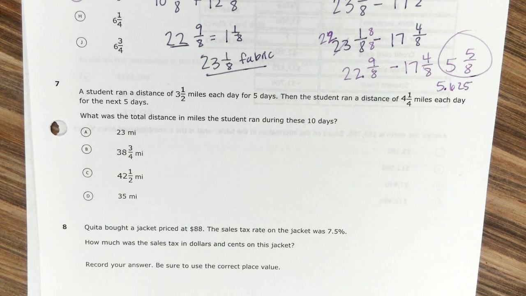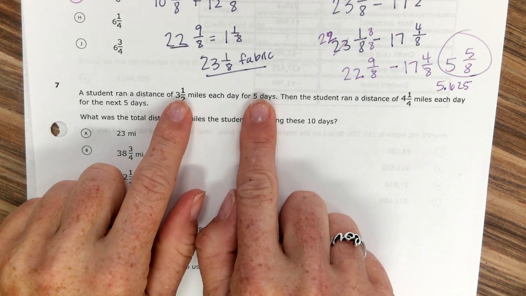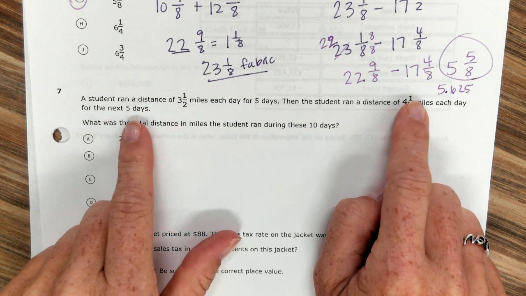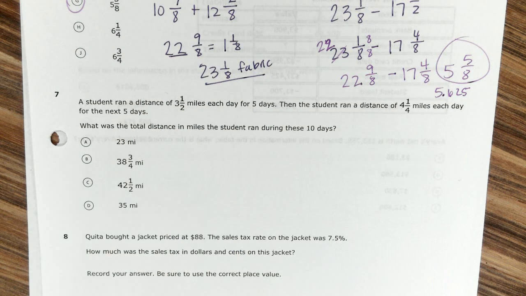A student ran a distance of 3.5 miles each day for 5 days. The student ran a distance of 4 1/4 miles each day for the next 5 days. What was the total distance in miles the student ran for the 10 days? What am I going to do? Multiply. I need to multiply these two to find out how much they ran these days. And then I need to multiply these two so that I knew how much they ran. And then I need to add it all together.